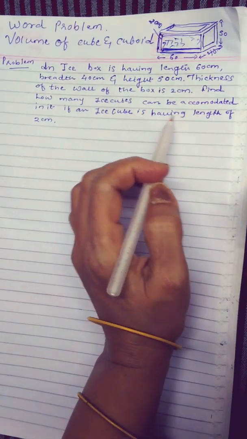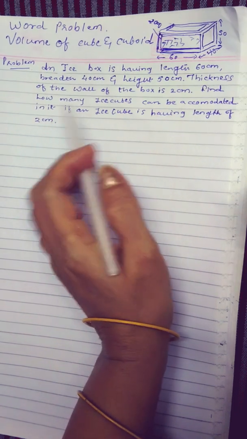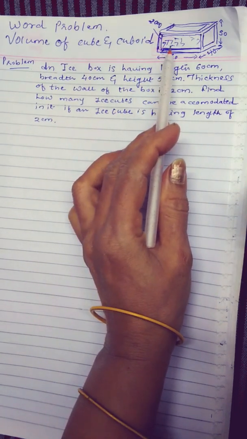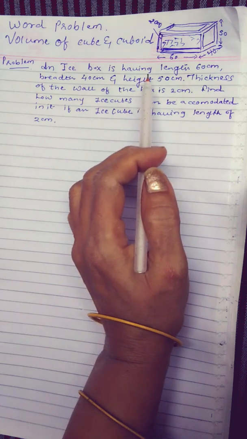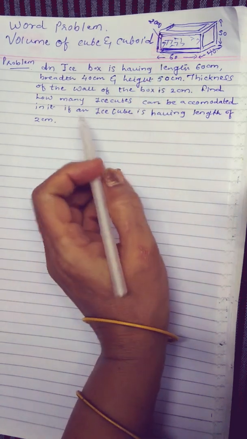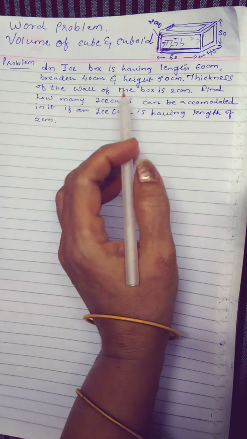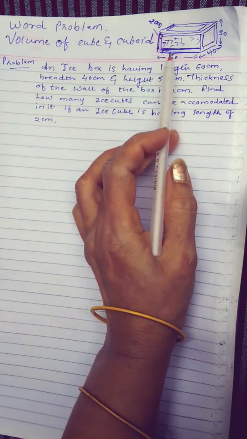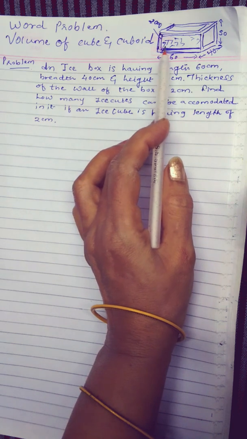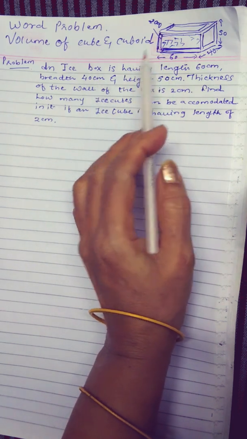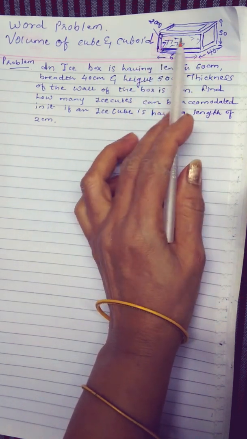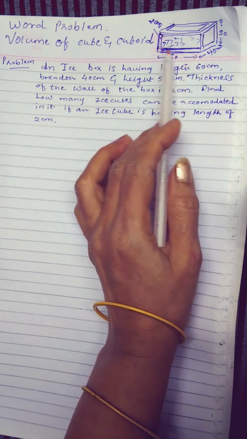If an ice cube is having length of 2 centimeter, an ice cube is a cube figure, so it is having same length, breadth and height. Its length is given 2 centimeter, so 2 multiplied by 2 multiplied by 2, or 2 cube, is equal to 8. 8 centimeter cube is the volume of the ice cube. We have to find out the volume of the ice box. Internal volume we have to find out.